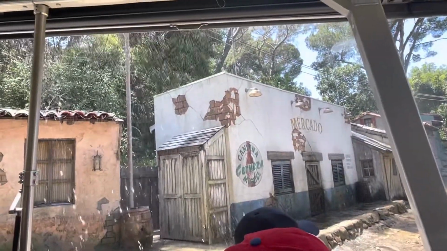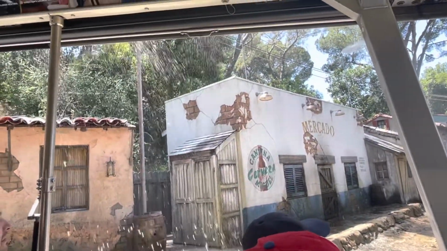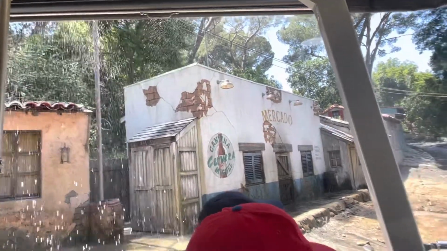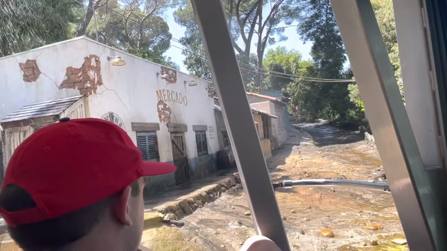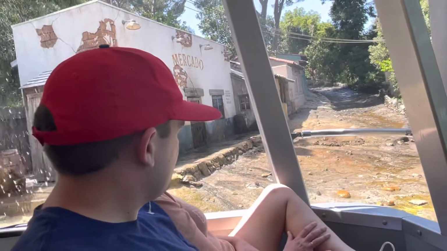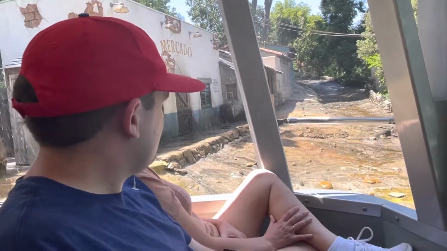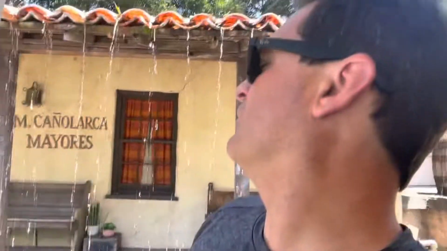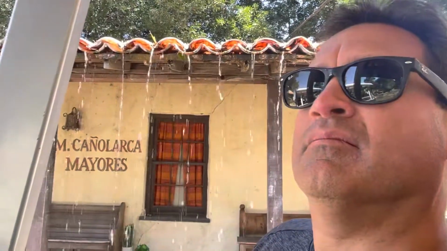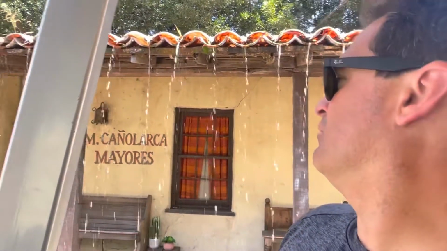Now you notice that we're using nice, big, chunky droplets of rain, because if you were to film with a light misting, that doesn't show up on camera. So you need the chunky droplets of rain, a little bit of backlighting, and that is how a thunderstorm is recreated for the studio. Now, I think that this is actually enough rain.